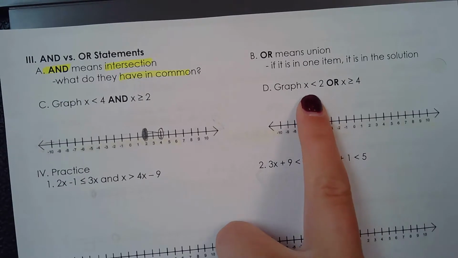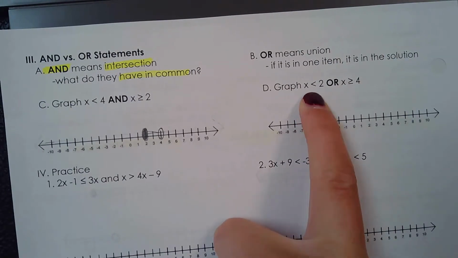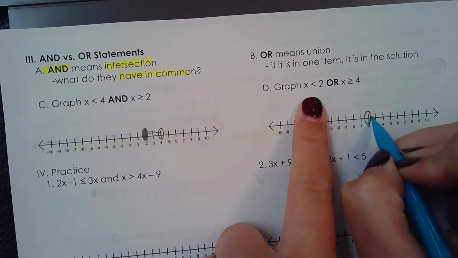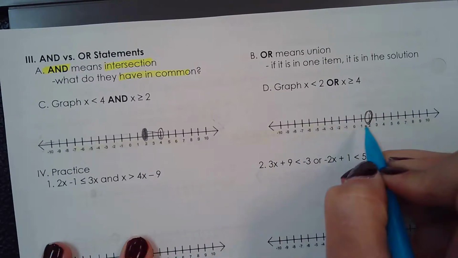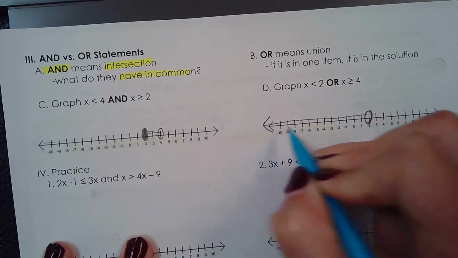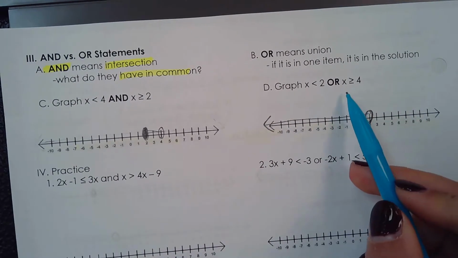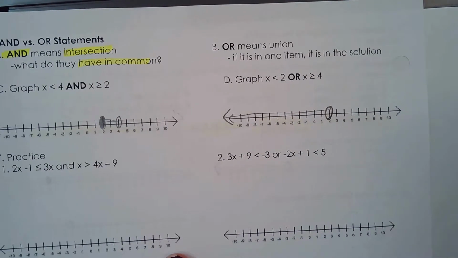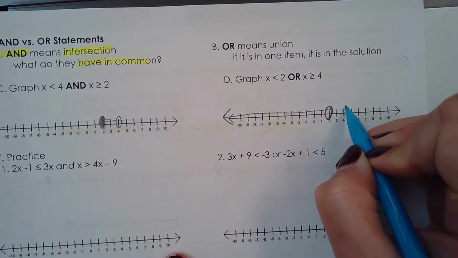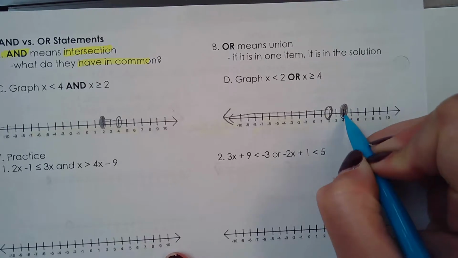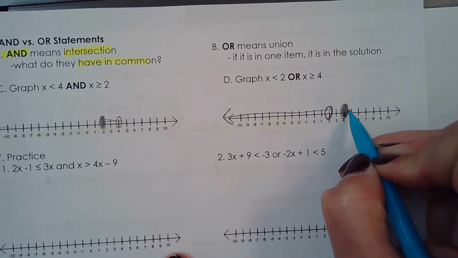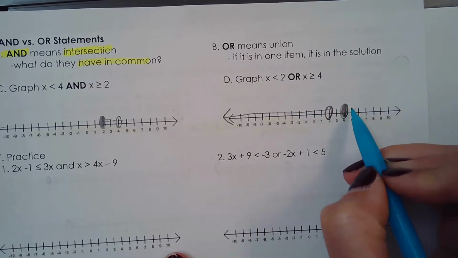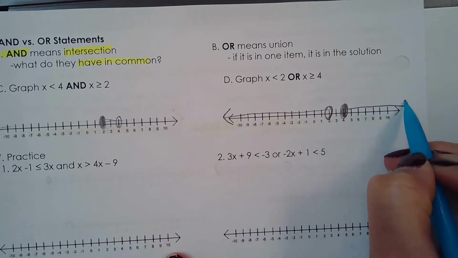We'll graph x is less than 2. So at 2, are we gonna have an open circle or closed circle? Open circle. And do we shade left or right? To the left. Okay, then we're going to graph x is greater than or equal to 4. So at 4, do we have an open circle or closed circle? Closed circle. And do we shade left or right? To the right.